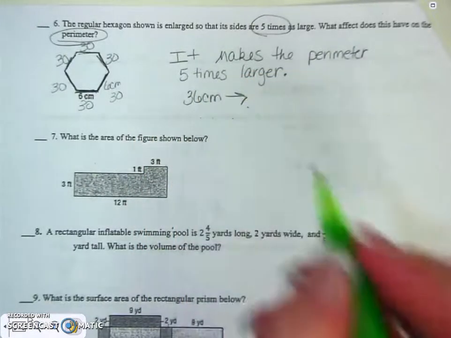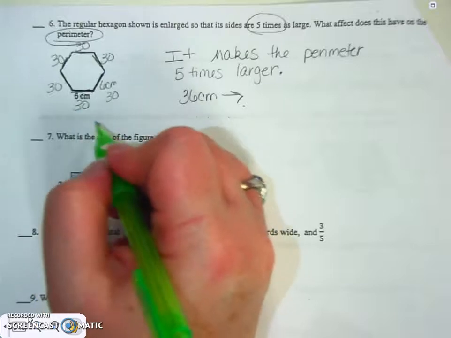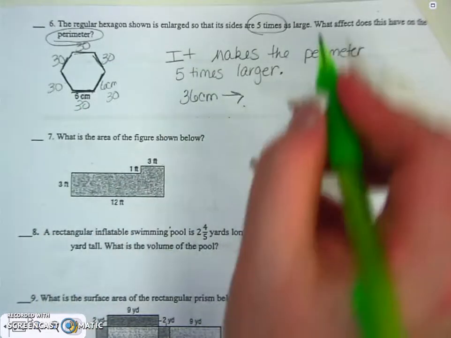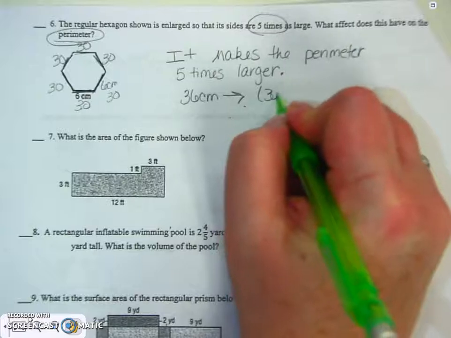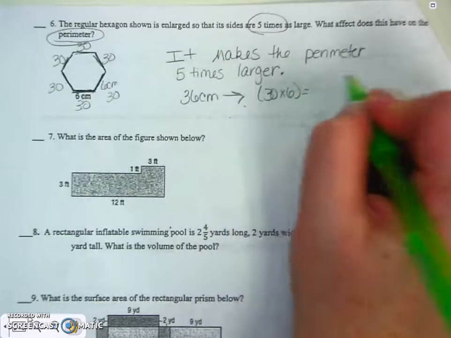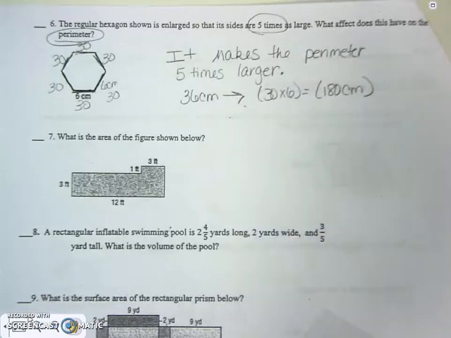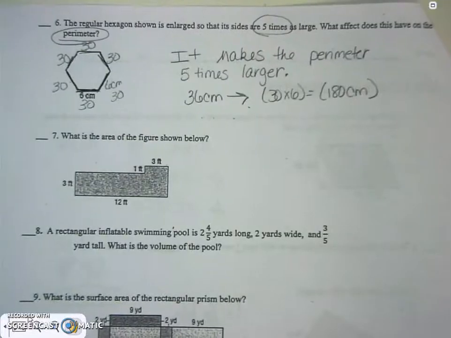But now what is it? 30 times 6 equals 180 centimeters. All right, bless you. Any questions about that one?